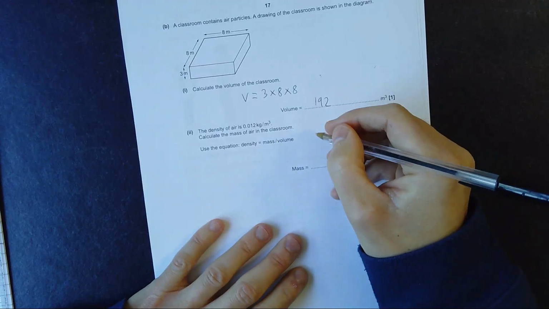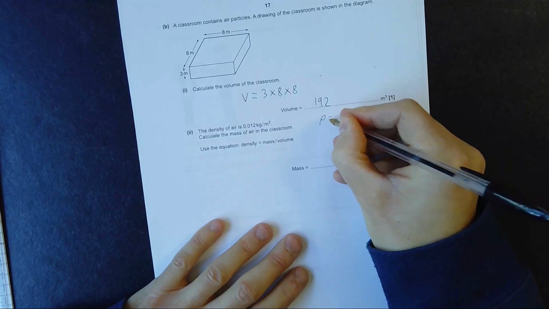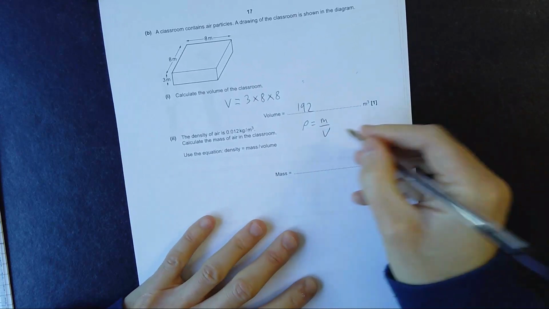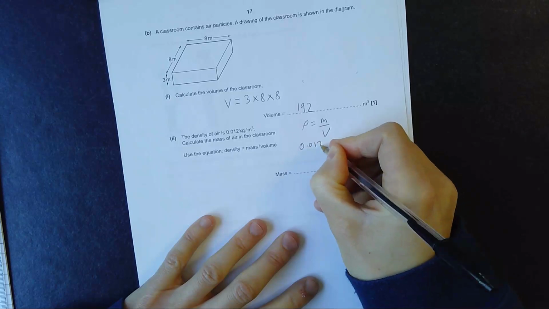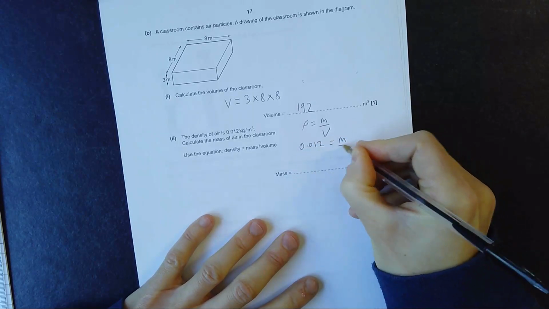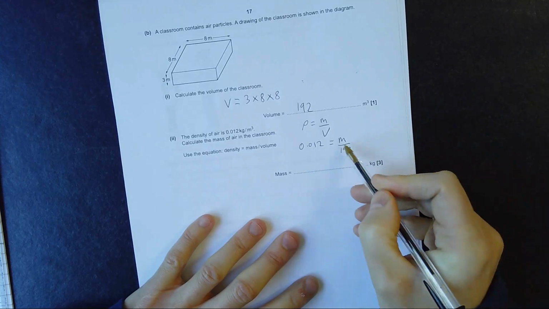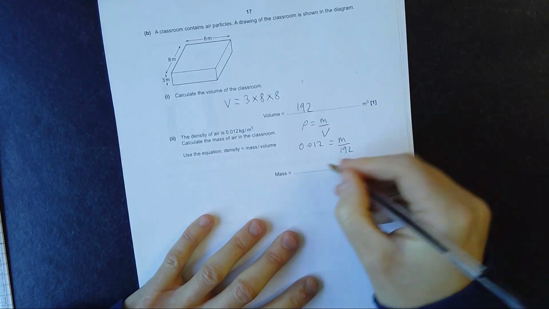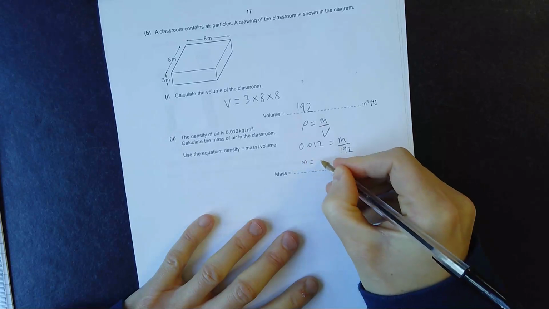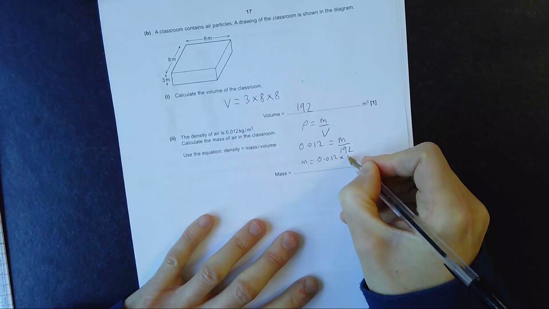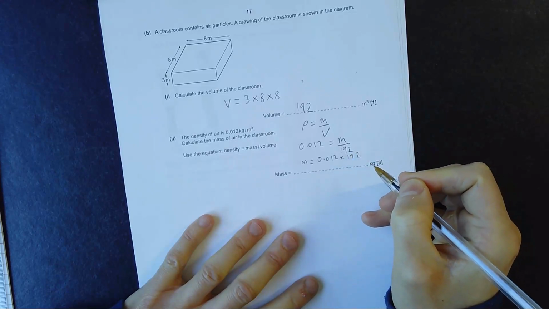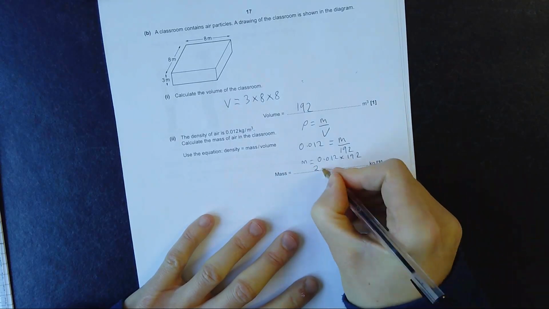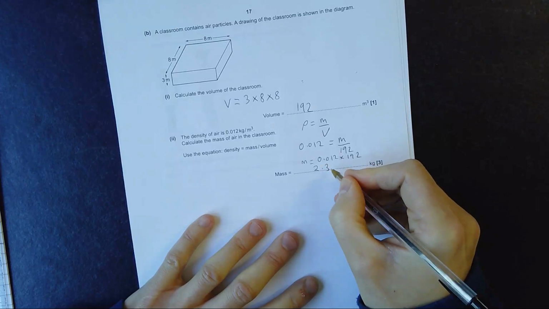Let's put that into our equation. So the density equals mass over volume. 0.012 equals mass over 192. And then to solve this, we're just going to multiply both sides by 192. So we get m equals 0.012 times 192, which should give us 2.30 kilograms.